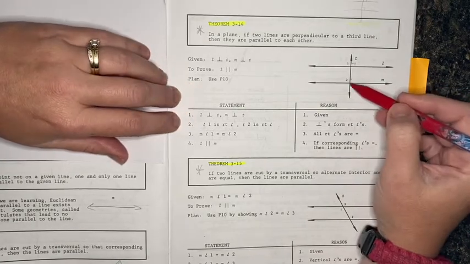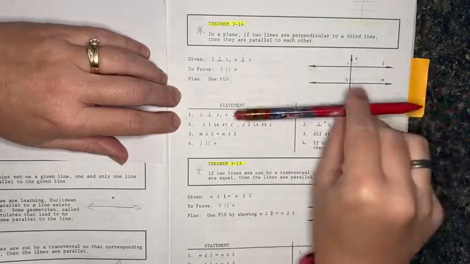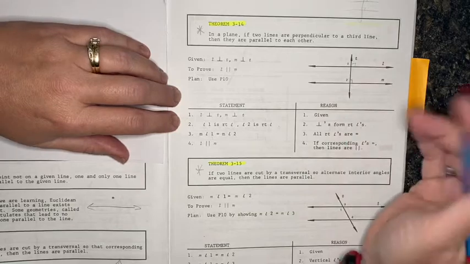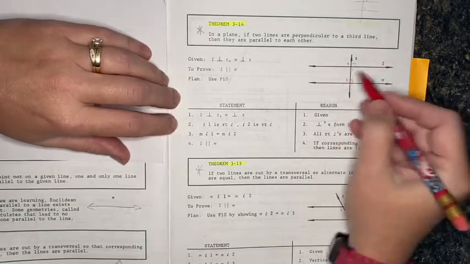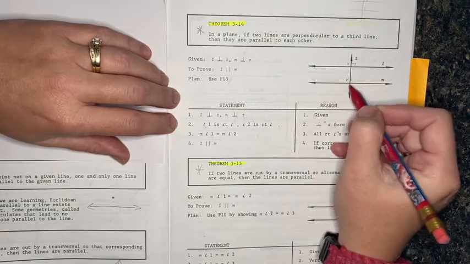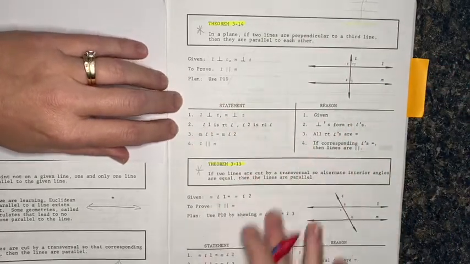They're perpendicular here, that means they run exactly the same way, next to each other or any distance apart from each other, honestly, but they run exactly the same as each other. They will never cross, otherwise this wouldn't be a 90-degree angle. And they give you the proof for that here that you can read.